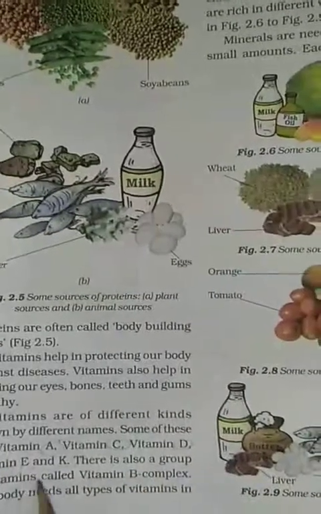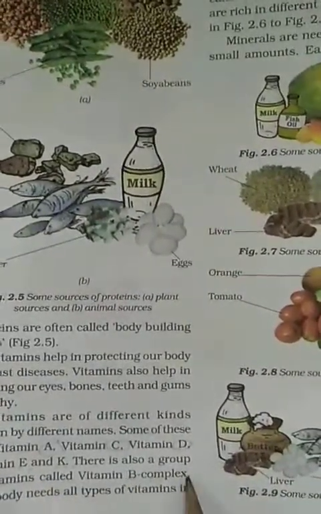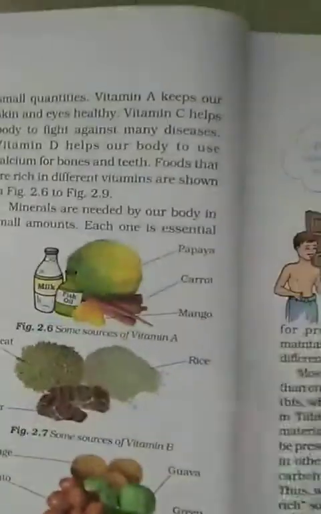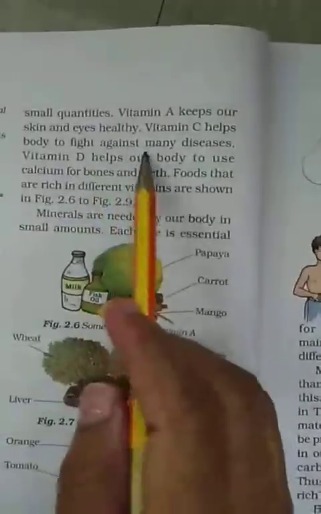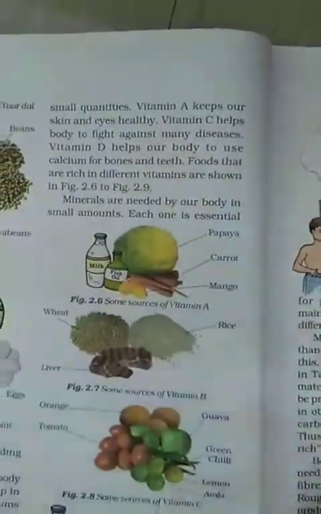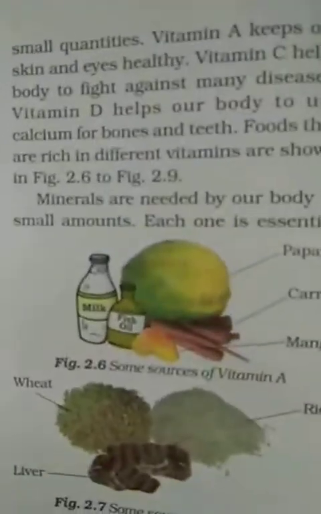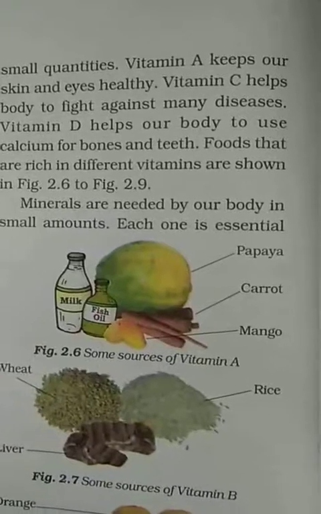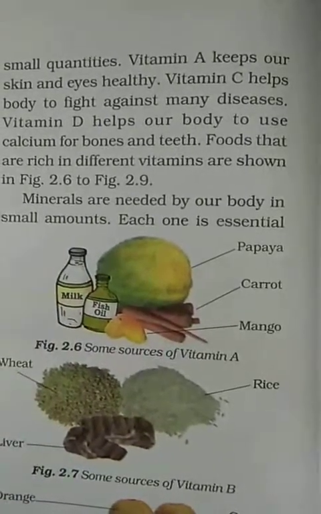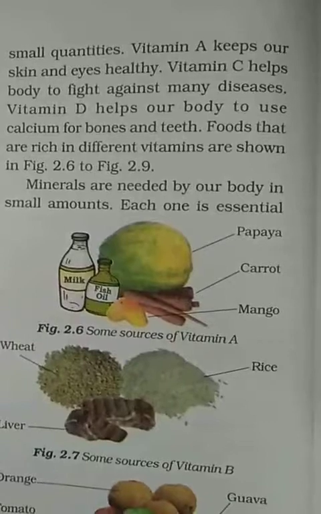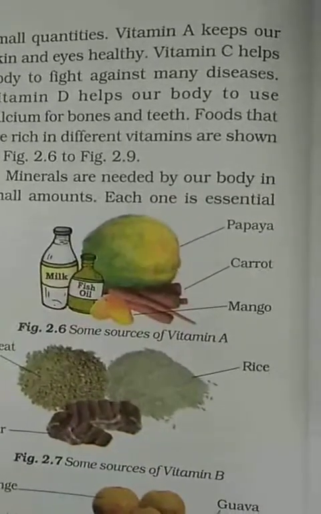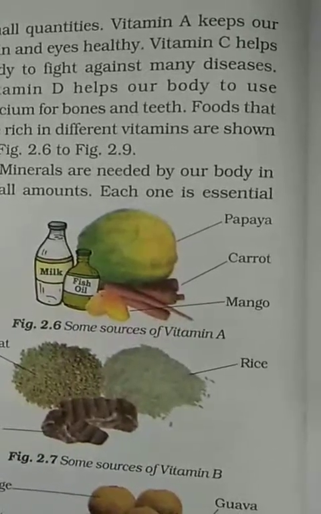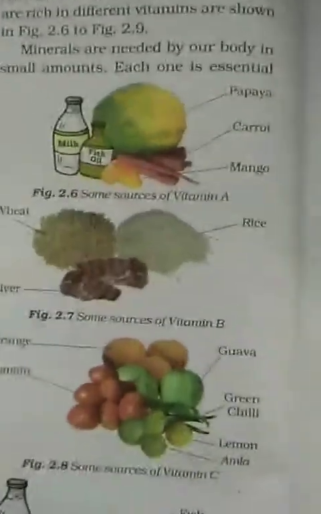There is also a group of vitamins called vitamin B complex. Our body needs all types of vitamins in small quantities. Vitamin A keeps our skin and eyes healthy. Vitamin C helps the body to fight against many diseases. Vitamin D helps our body to use calcium for bones and teeth. Foods that are rich in different vitamins are shown here. We will see in the picture.